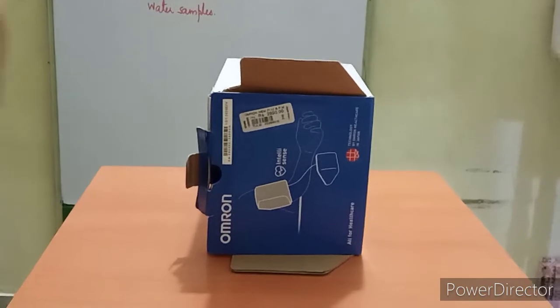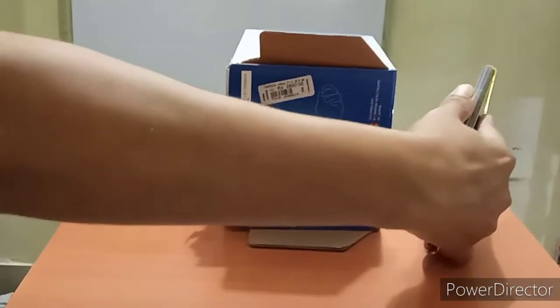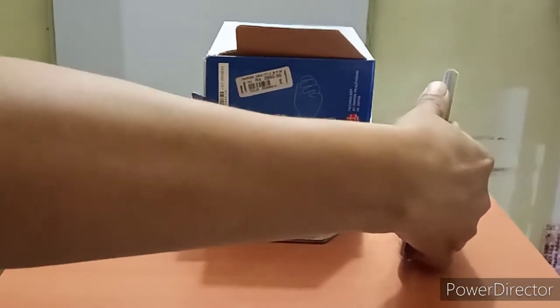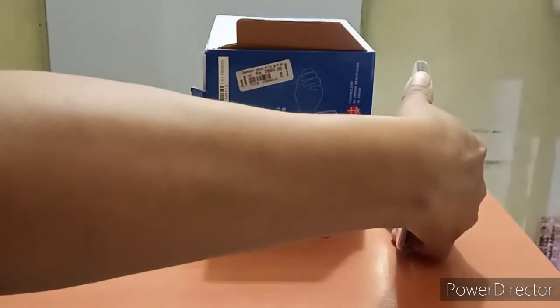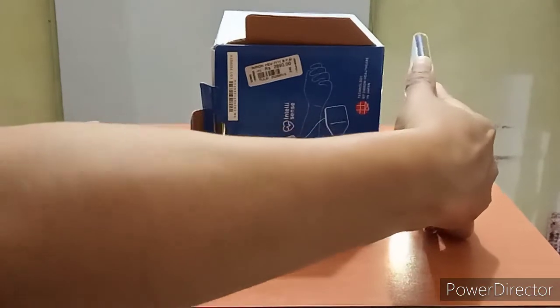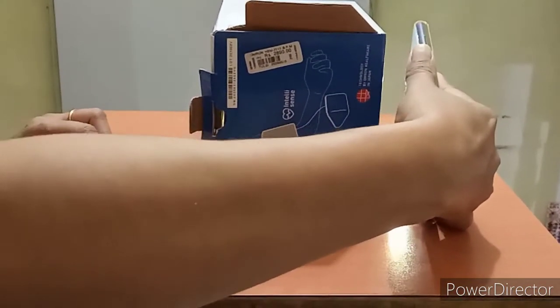We are going to place the torch on the other side and check for the suspended particulate matter, and we have to put our eyes on the other side of it. Here we can see some particles are suspended in it. This is the suspended particulate matter. So this shows that the water is not clear and this water is not potable.